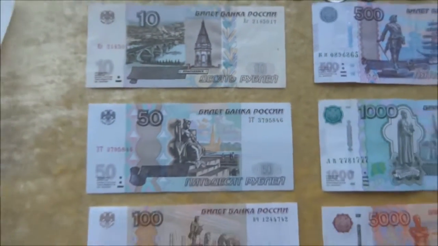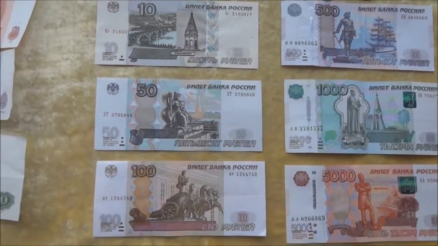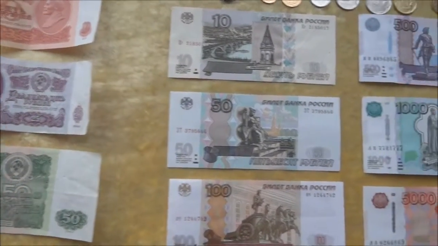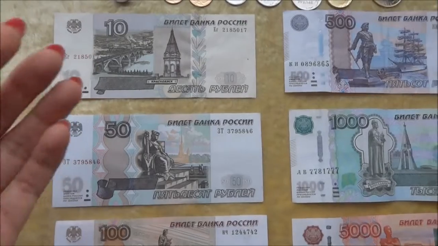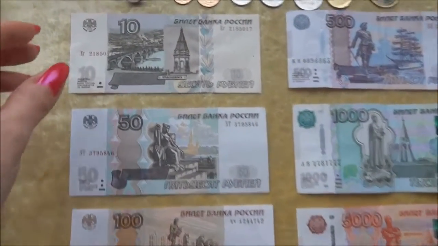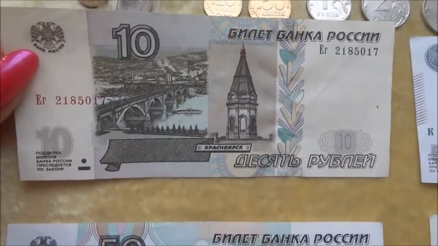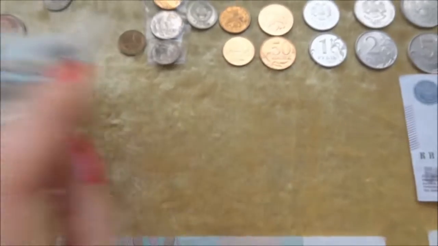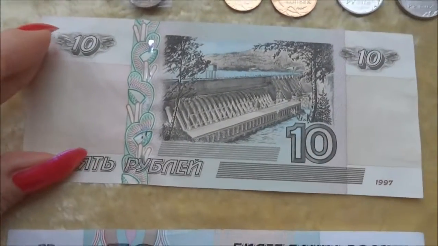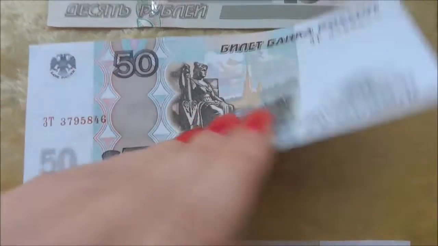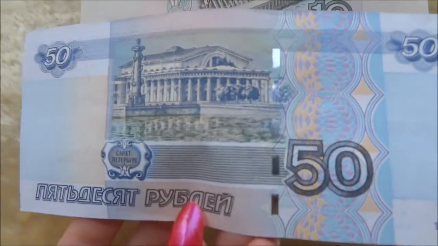And here's the paper money. Before we mostly had Moscow and the portrait of Lenin, but these days on the modern money we have major Russian cities on the paper money. So, let's say this is the 10 rubles. One of the major ones is Krasnoyarsk, and also on the other side it looks like this, and that's the 50, and on 50 we have St. Petersburg.